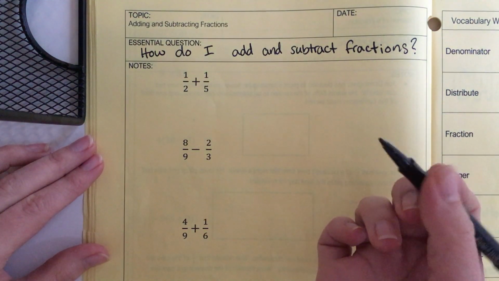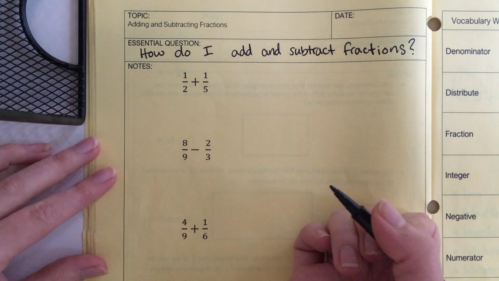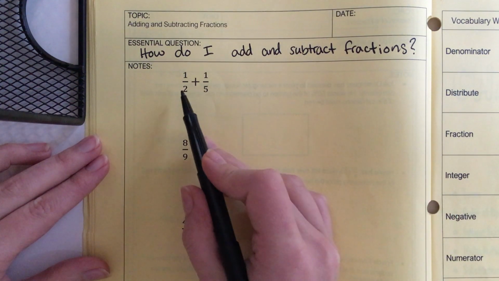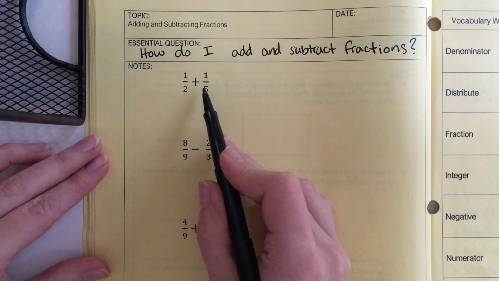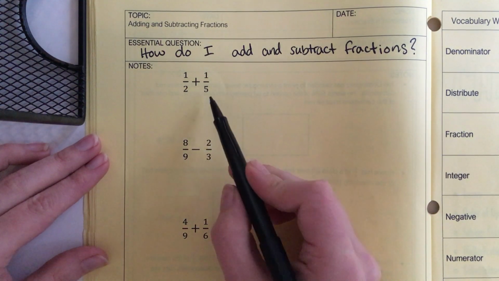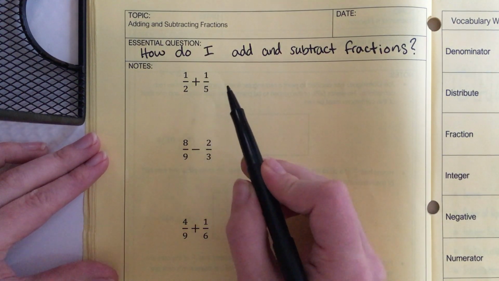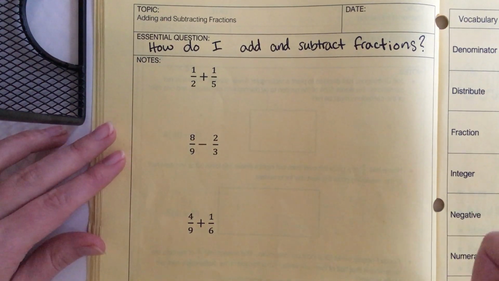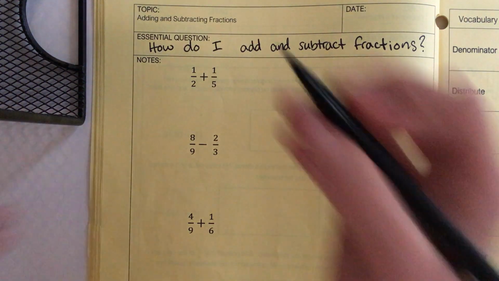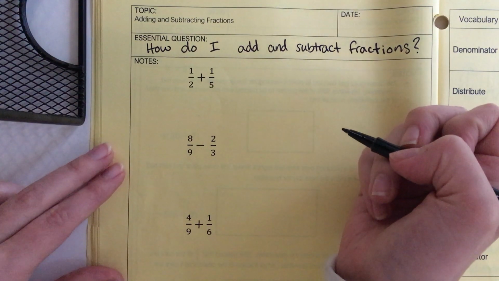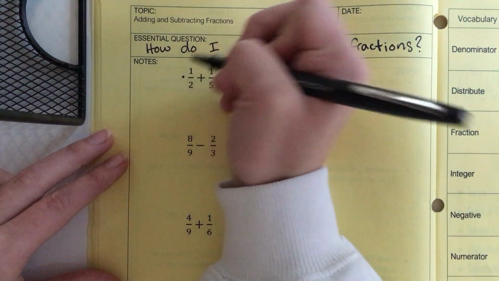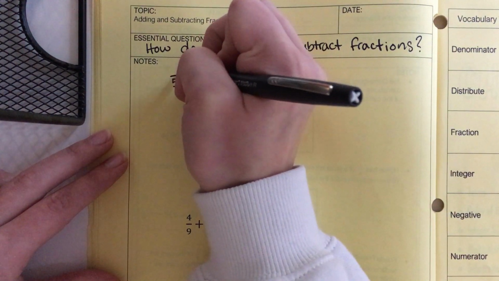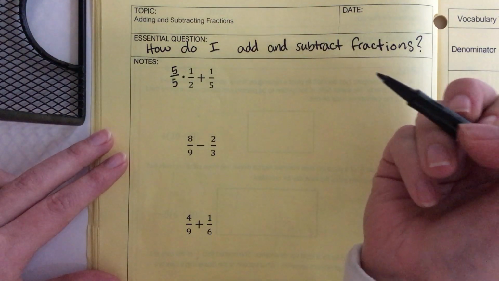Well, when finding our common denominator, we want to look at our multiples. So 2 would be 2, 4, 6, 8, 10, and so on. 5 would be 5, 10, 15. So we can see that they have 10 in common. So I want to get denominators of 10. So I'm going to multiply 1/2 by 5/5.